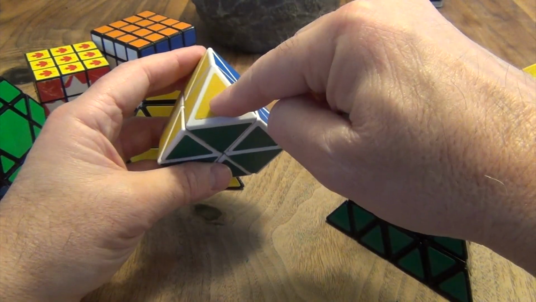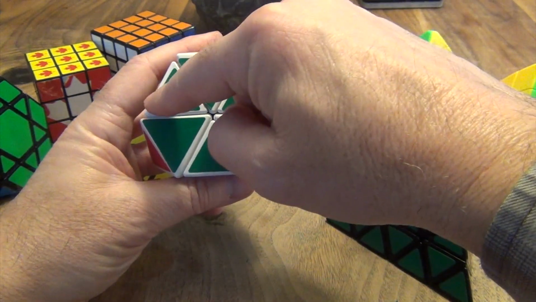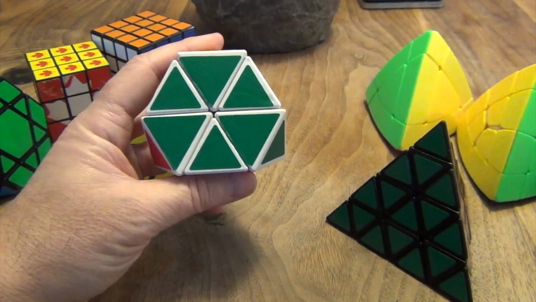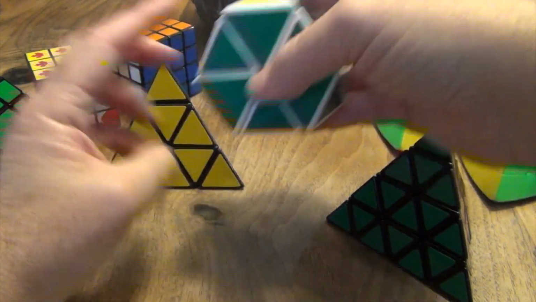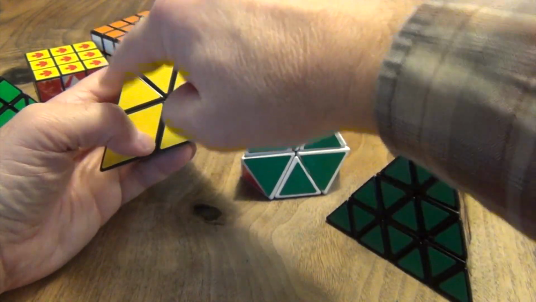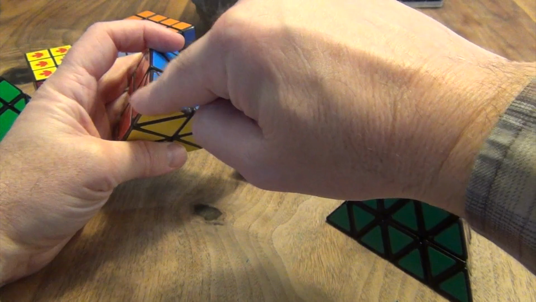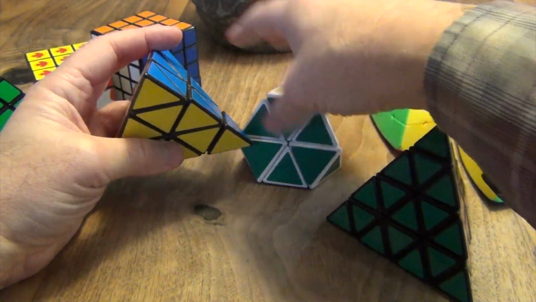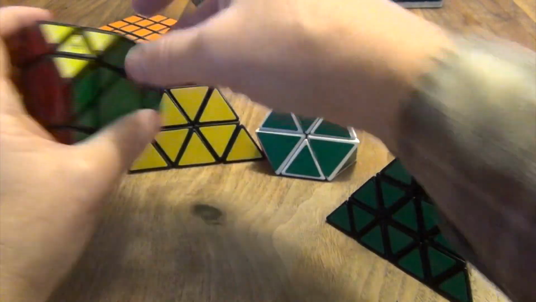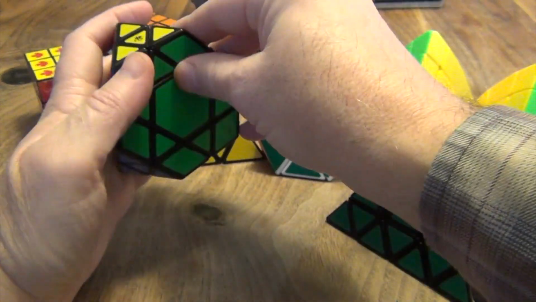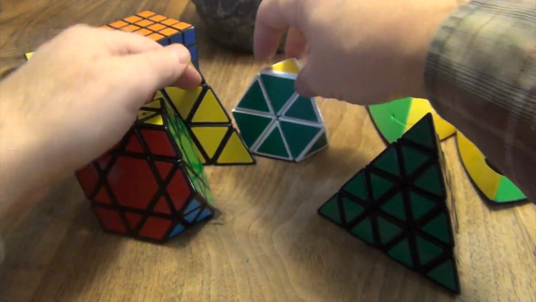In this case, a triangle on one face, and 1, 2, 3, 4, 5, 6, a hexagon on the other face. So you basically went from 3 sides here to 6 sides. Here you went from a point to 3 sides. So that's why you get this kind of a puzzle over here.